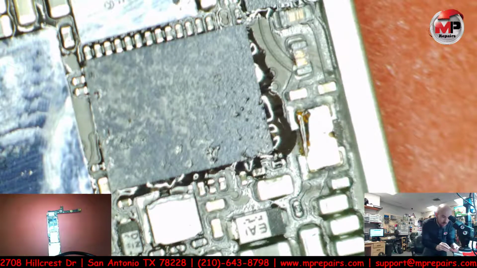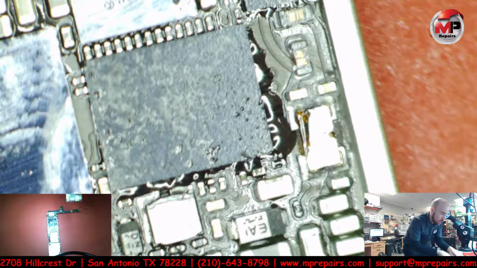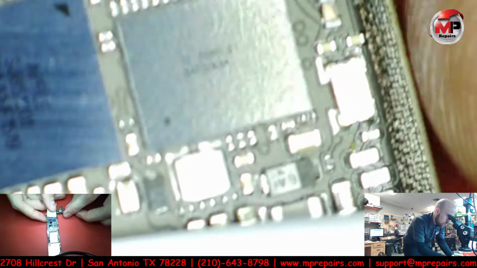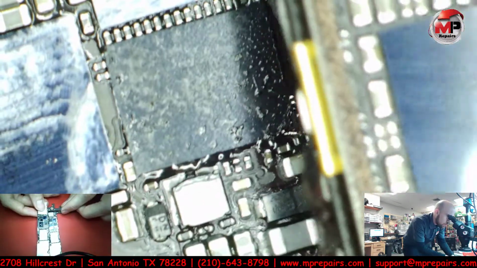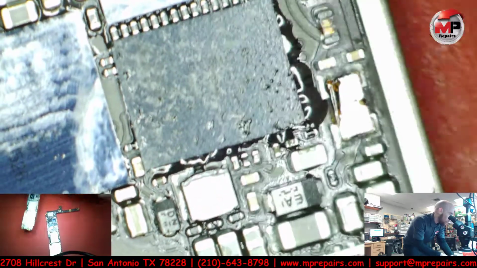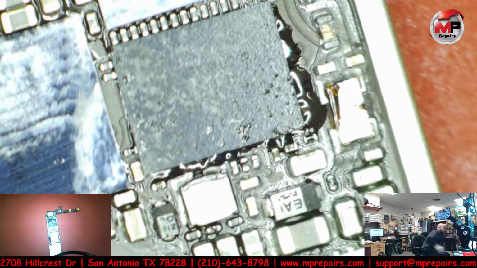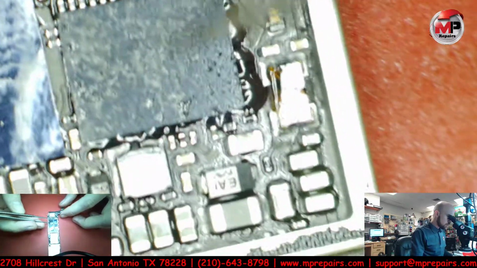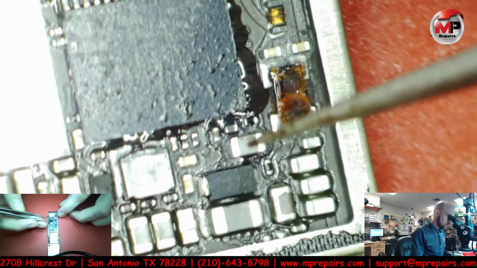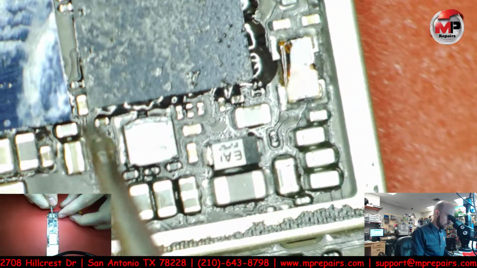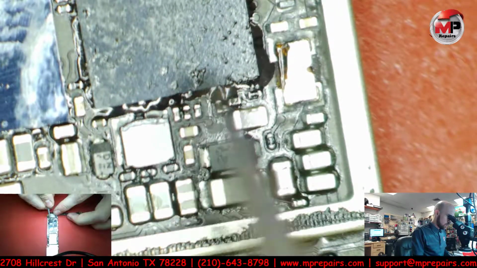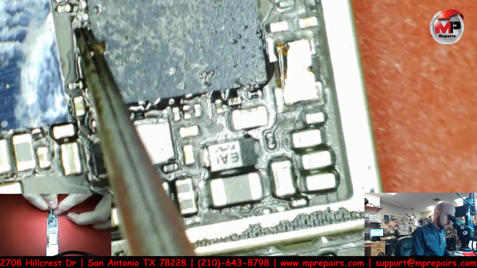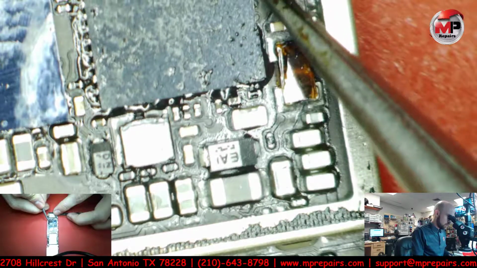Is the IC in the same place? There you go. Let me look at this one. Yep, dots on my side. Alright, what's on the other side? That's what it is.